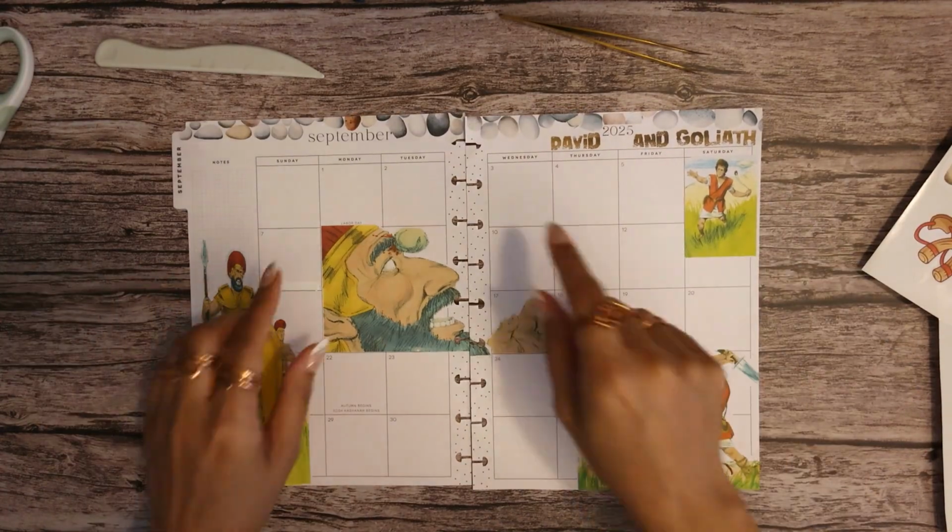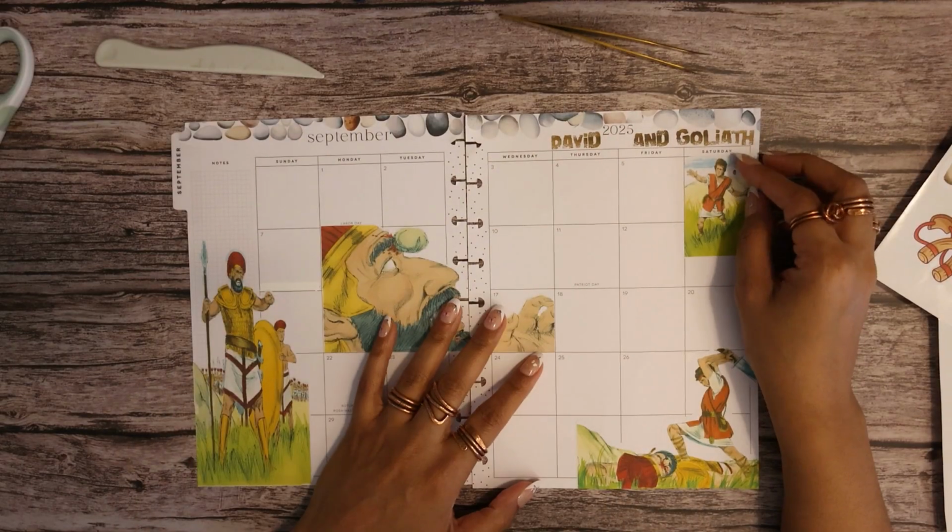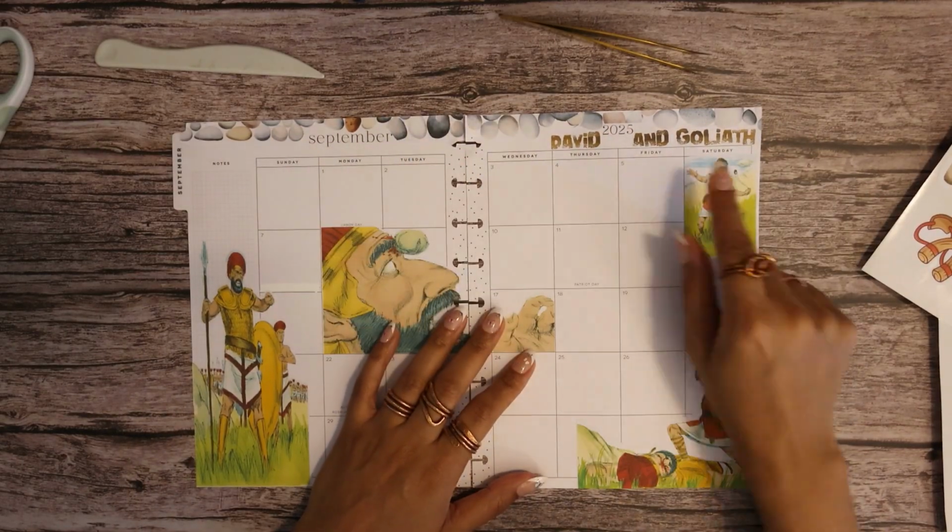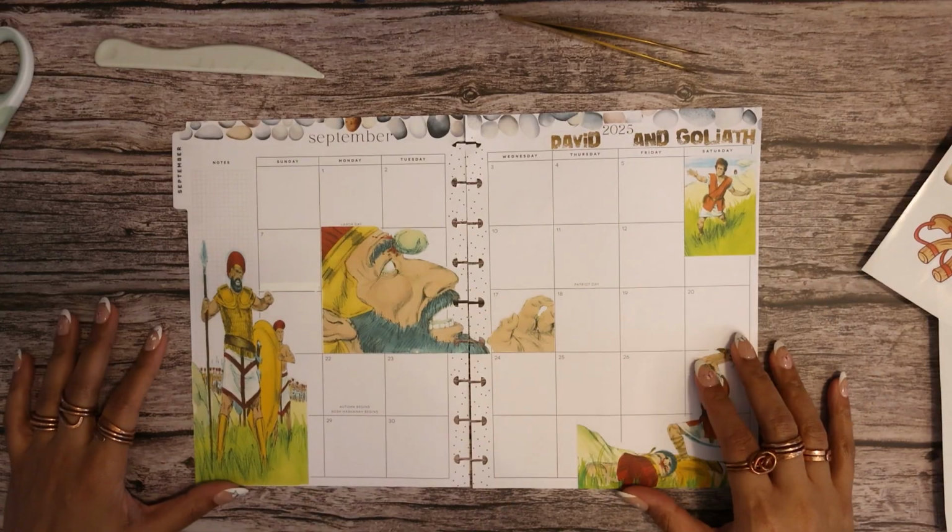Ooh, okay. Yeah, I really love that. It just gives it a nice little touch at the top, and it goes with the theme of David throwing the stone. Okay, so that looks good.